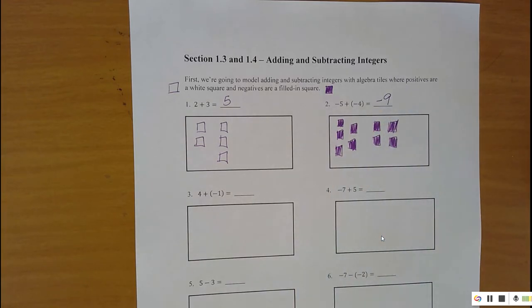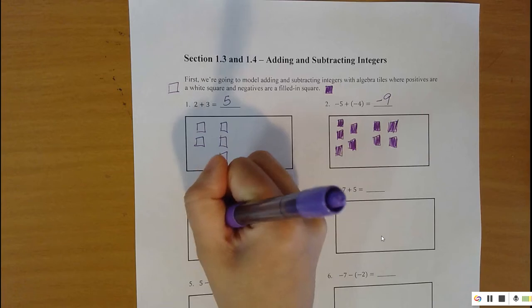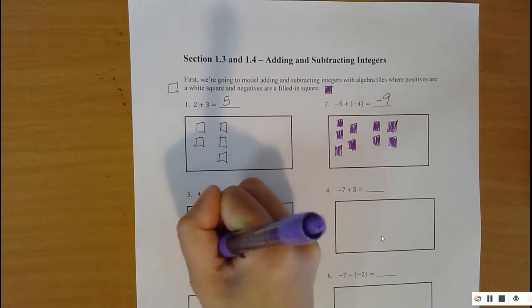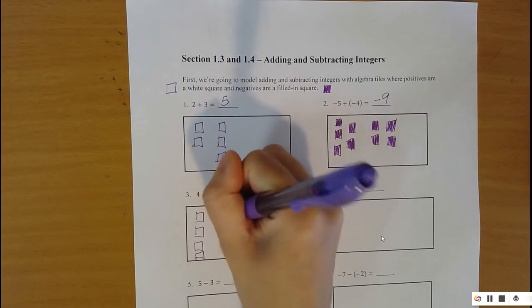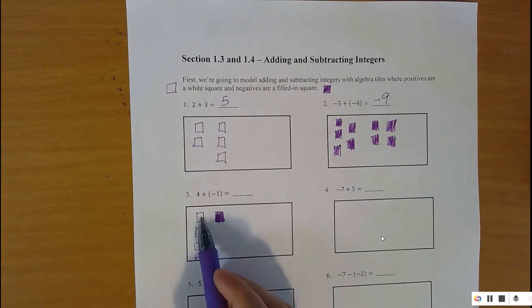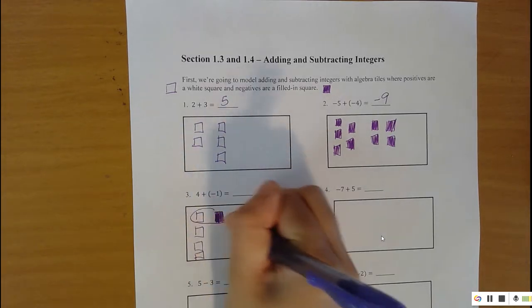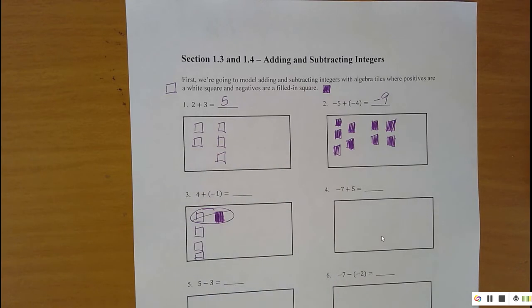Next up, let's do some combinations. What if I have positive 4 plus negative 1? What happens then? So I'm going to start with 4 positive tiles. Then I'm going to add 1 negative tile. So that's what my mat looks like. So what happens when you have a positive and a negative is you start canceling things out. So 1 positive and 1 negative makes a 0. That pair is a 0 pair. They cancel each other out. So after I cancel those out, what I have left is 3 positives.